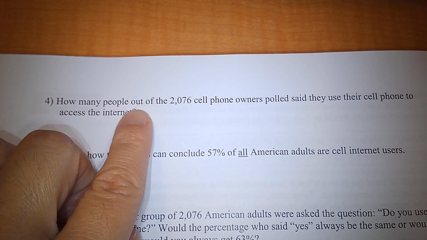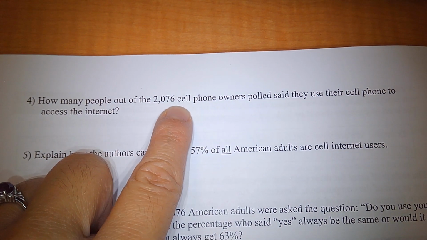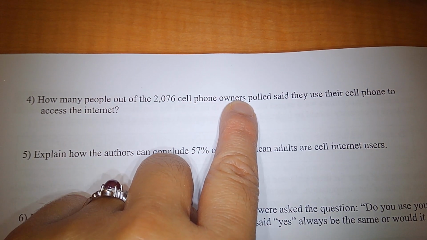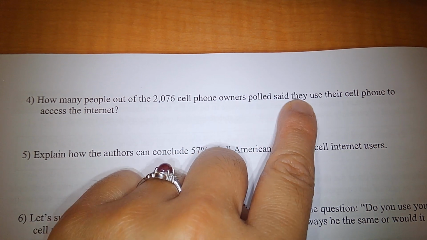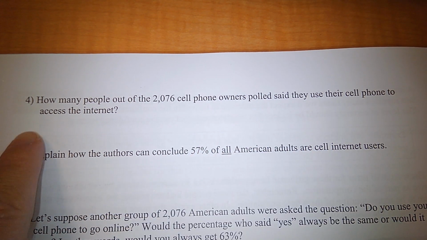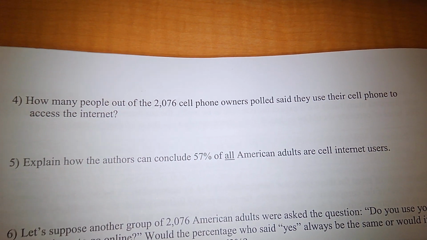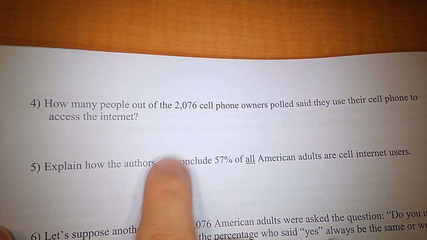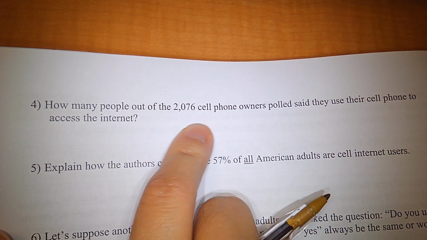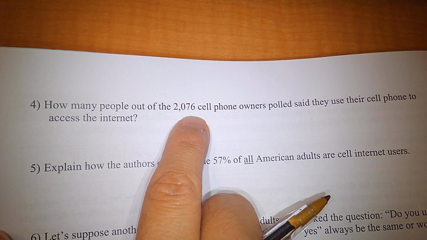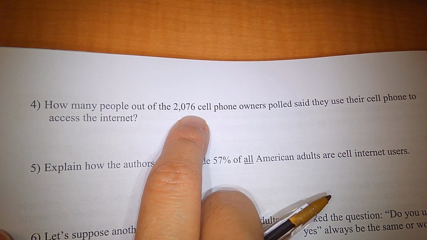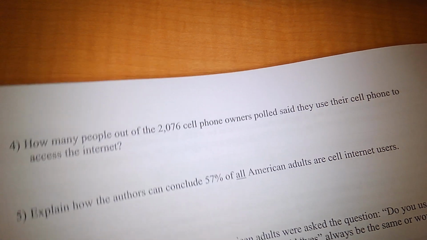How many people out of the 2,076 cell phone owners polled said they use their cell phone to access the internet? They're asking for how many people. Out of this 2,076, do we know the percentage? We know the percentage.